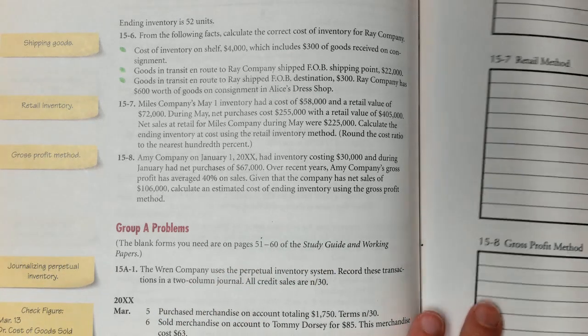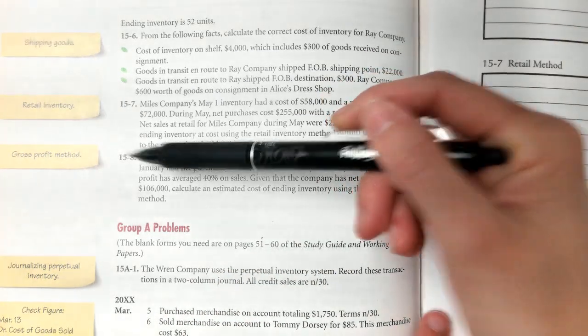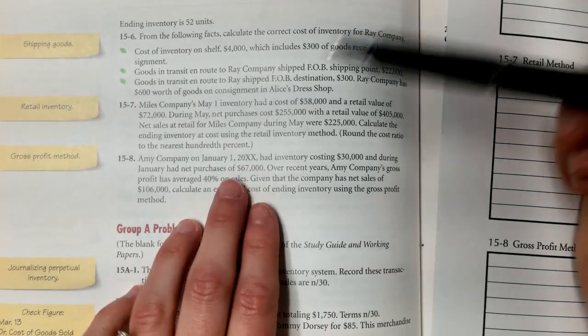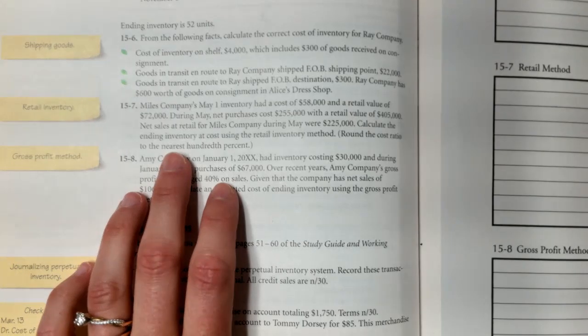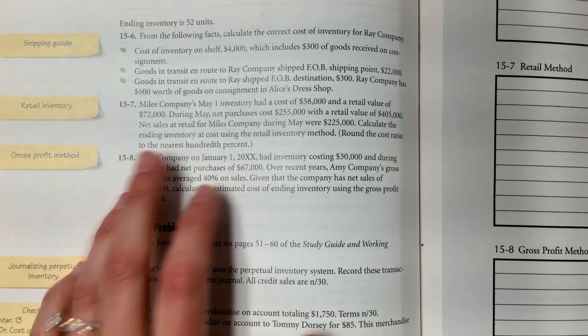Forgot to record. So again, we're doing 15.7 and 15.8 on page 596. Okay, so we're going to calculate the ending inventory at cost using the retail inventory method.